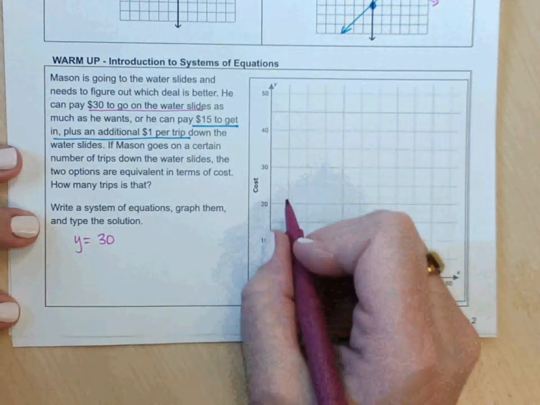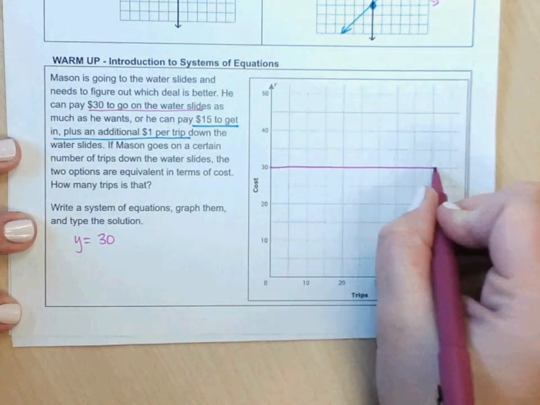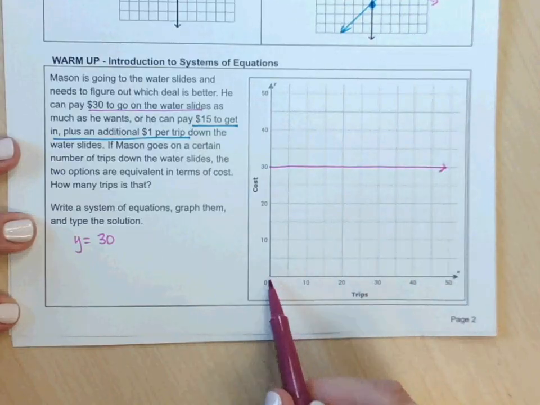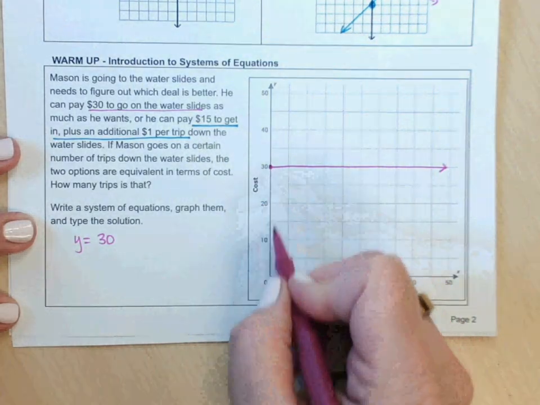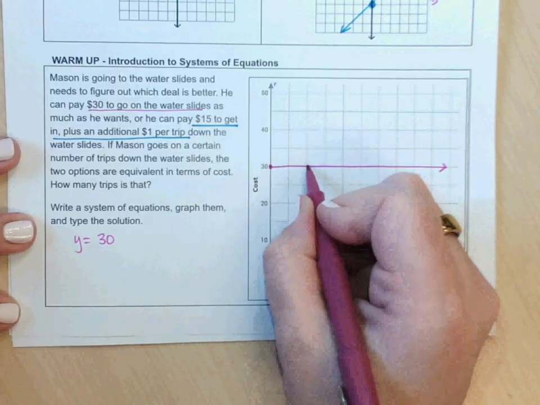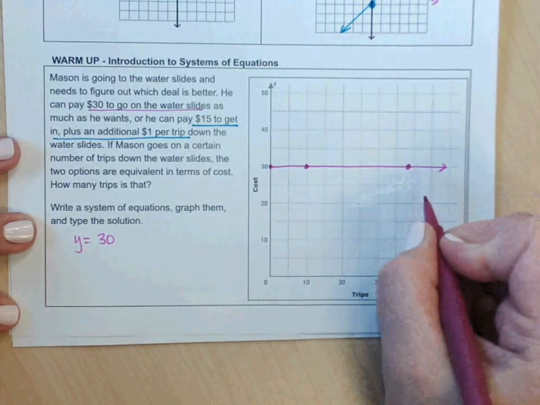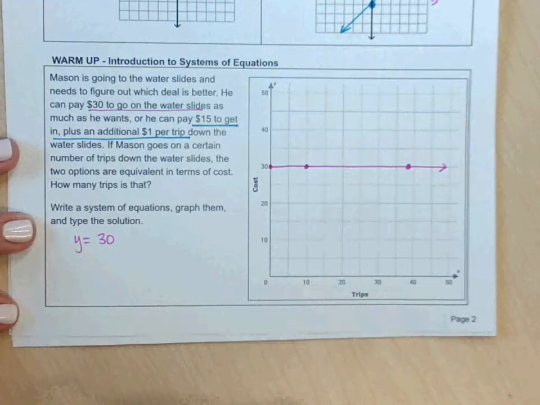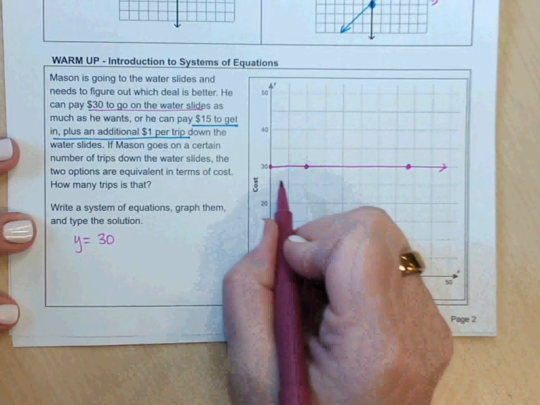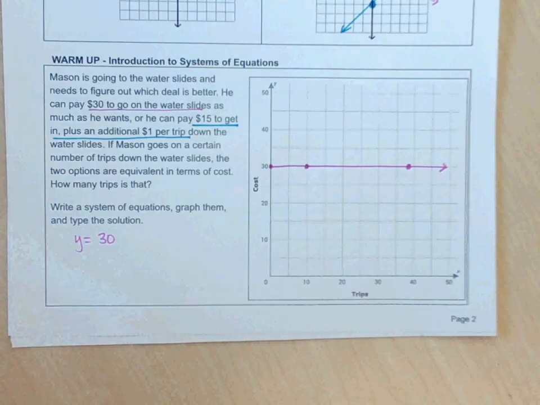And graphing that is going to look like this, which makes sense because if he goes 0 times down the water slide, it cost him $30. If he goes down 10 times, it still cost him $30. If he goes down 37 times, it's still going to cost him $30. So no matter what, this is what that line's going to look like.